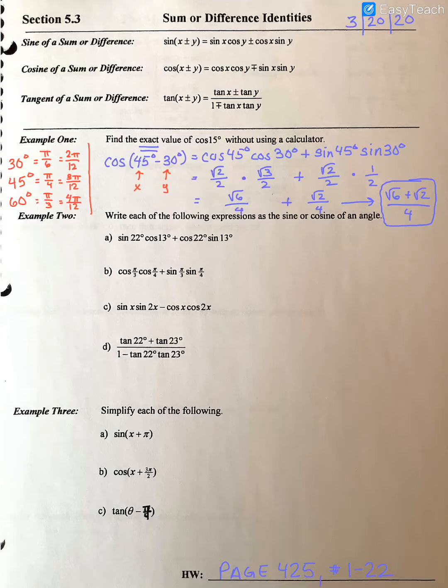If you can't get two of these to add or subtract to be what you need, my hint will be you might have to go into another quadrant, like maybe use something from quadrant 2 to make it work. So give those a try, see what you can do with them. I want to move on to example 2 now.